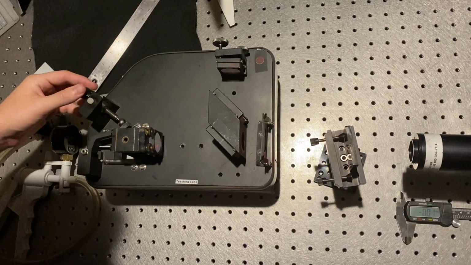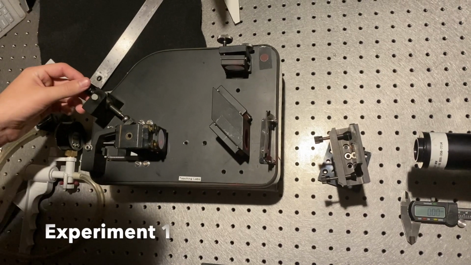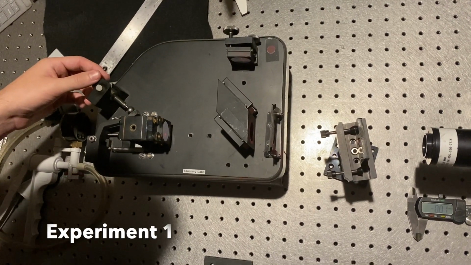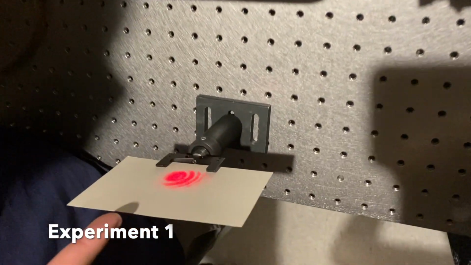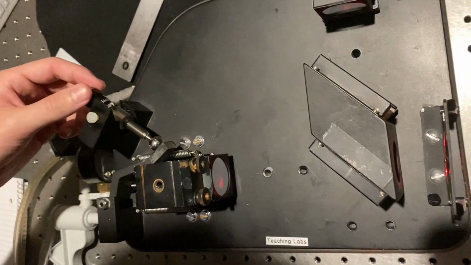Lab 7, Michelson Interferometers. The purpose of this experiment is to calibrate our Michelson interferometer. We do this by recording 100 fringe movements on this slide right here, and then from there, we look at the difference in micrometer movement. That'll give us the calibration factor.